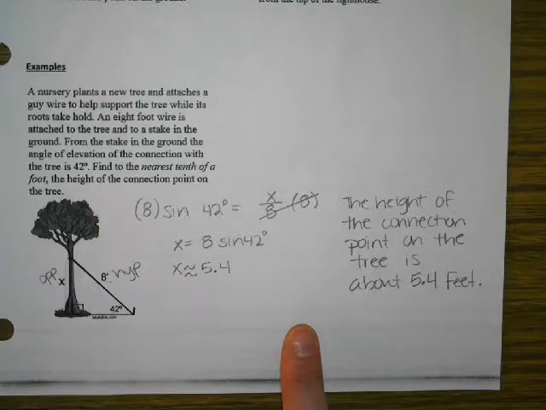I want you to get in the habit of, anytime I have a story, interpreting my answer for the person looking at my paper. All right? So that's your job. Because sometimes I have students who put, oh, 5.4 degrees. And I'm like, what? That doesn't make sense. So I just want you guys to think about what you're doing when you do it. Okay? All right, next example.